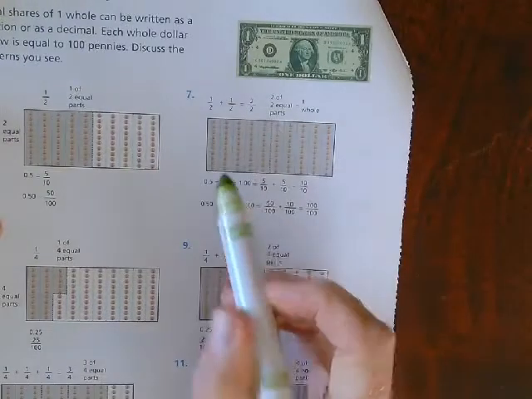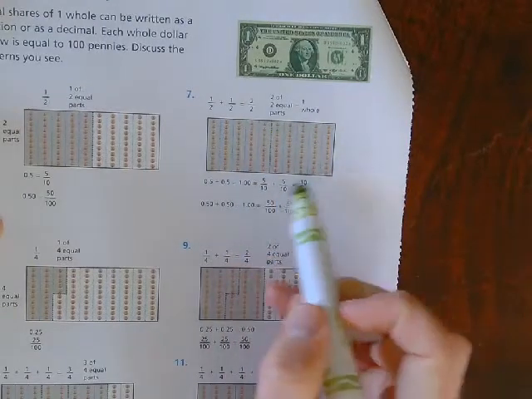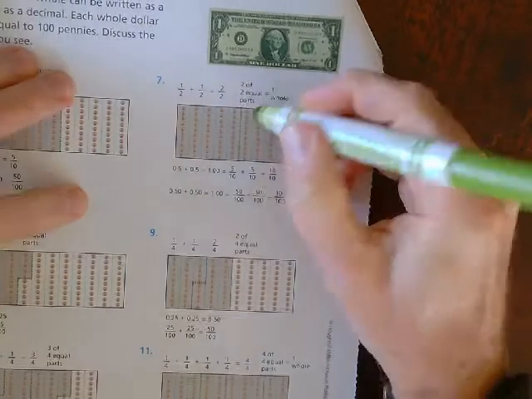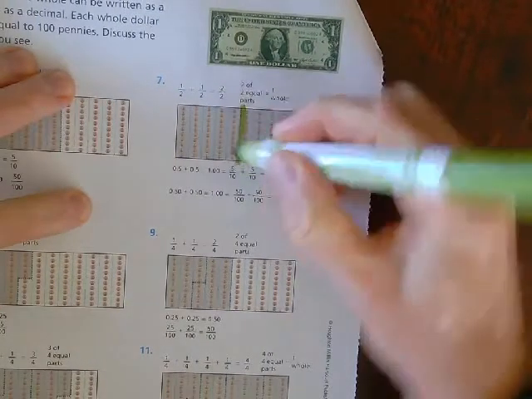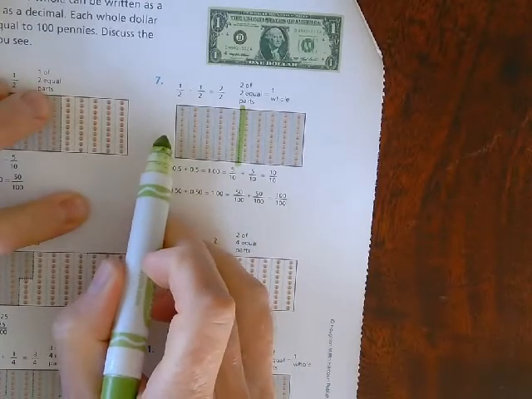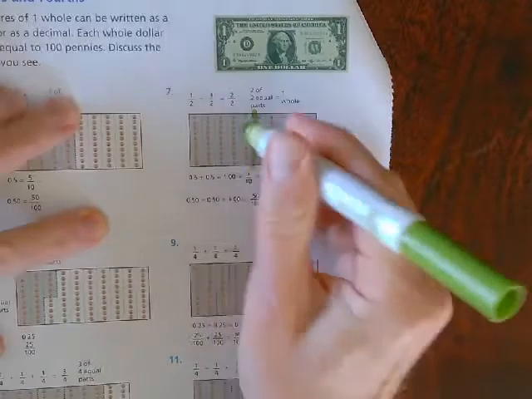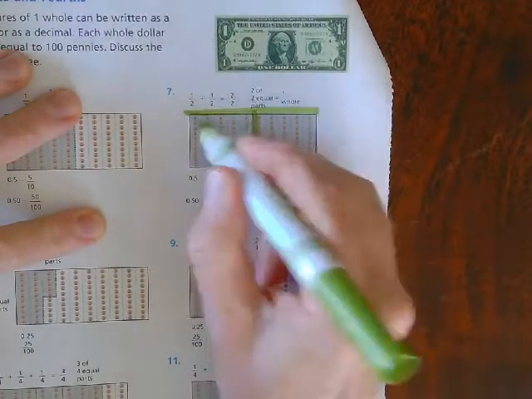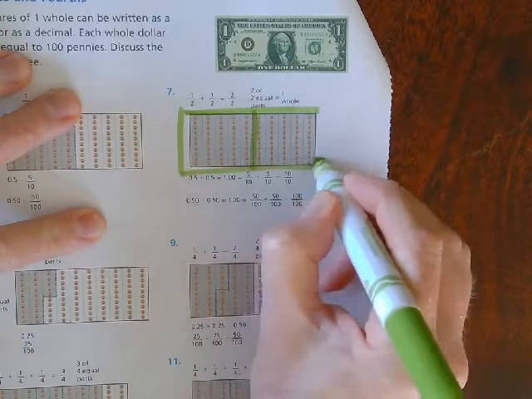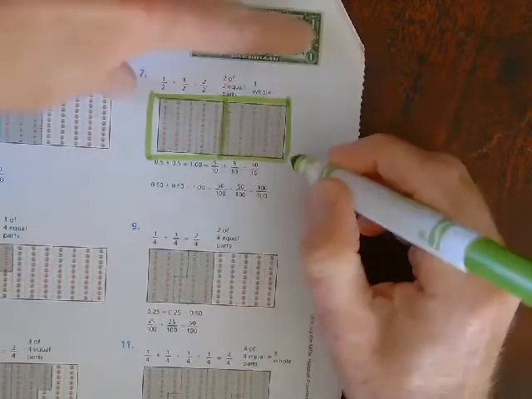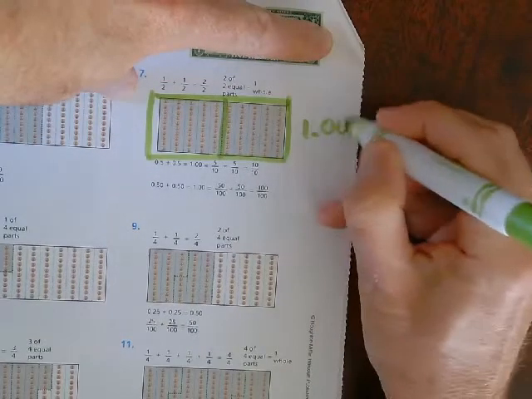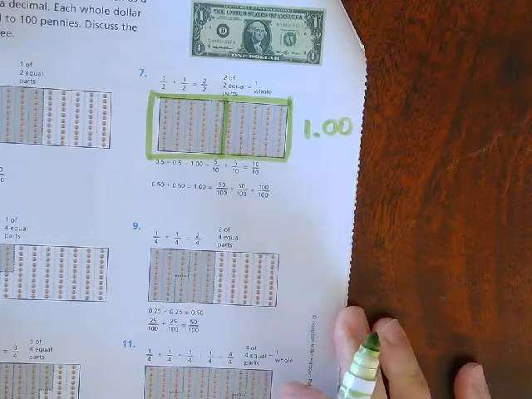That is a half, and a half is 2 halves, which is 1 whole. I think it's important to emphasize that this is 1 half and this is 1 half, and the whole rectangle would be 1 whole. So 1.00 or $1.